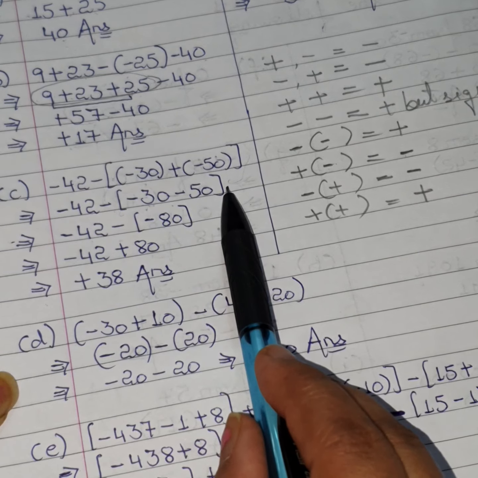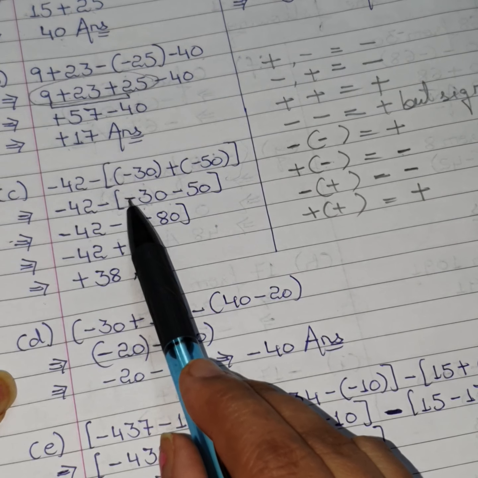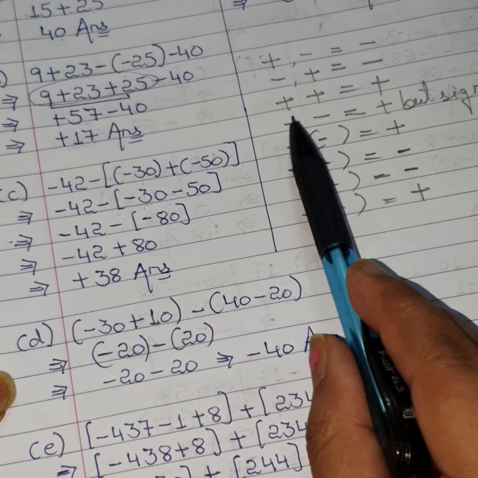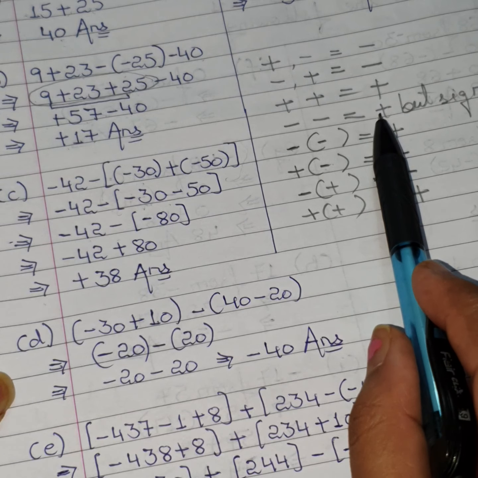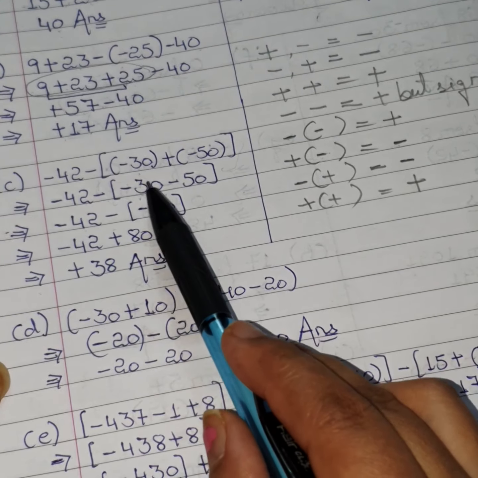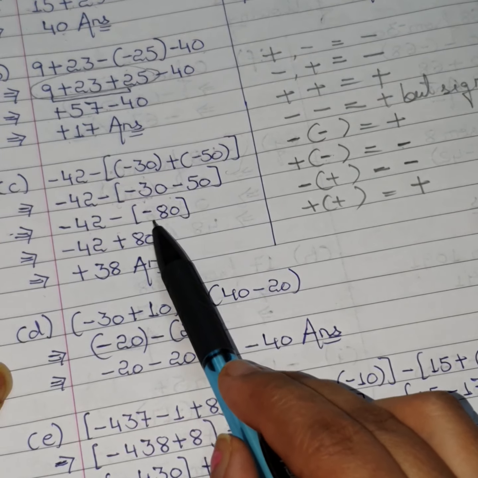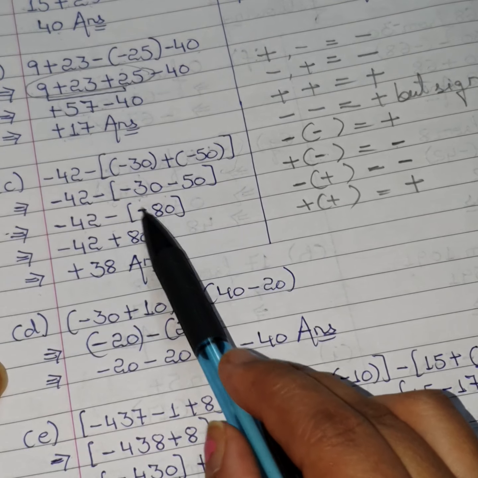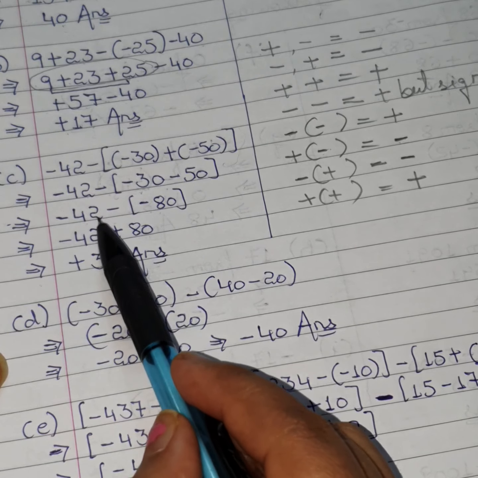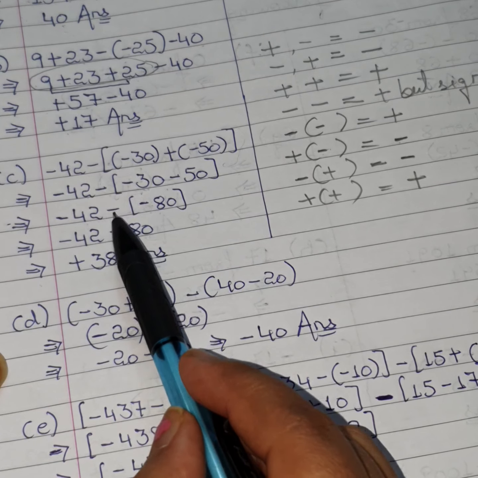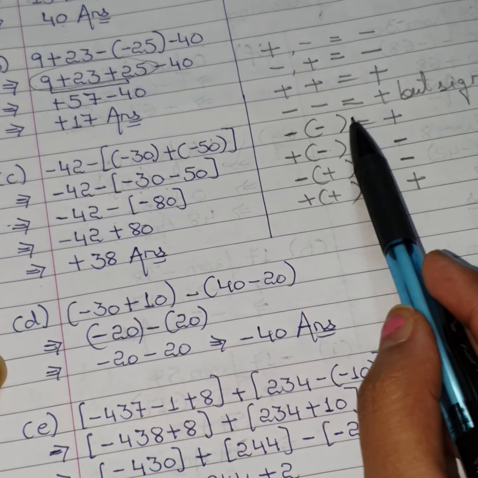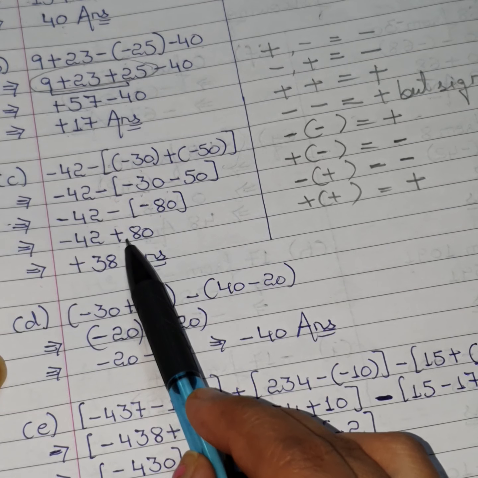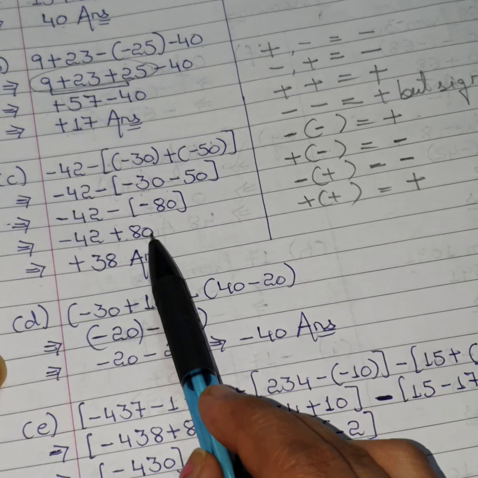Now we will solve the big bracket. So in big bracket, we are having minus 30 and minus 50. So minus minus is plus, but sign minus. So here you have to add it, but the sign of minus will come. So 30 plus 50, 80. Okay. Now in next step, minus outside the bracket and minus inside the bracket. So minus minus will directly become plus. So here you will write plus, minus 42 plus 80.